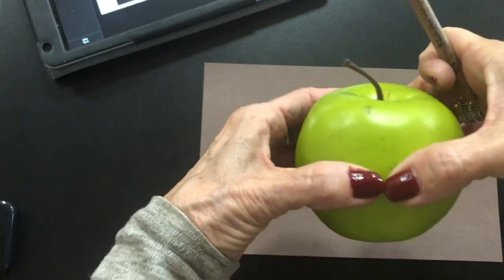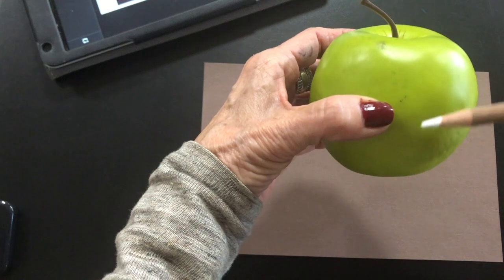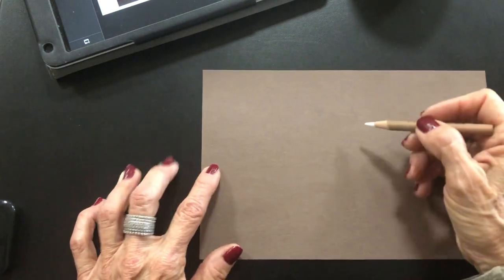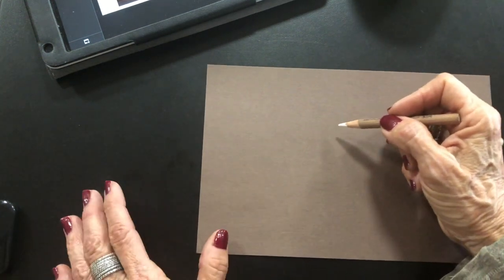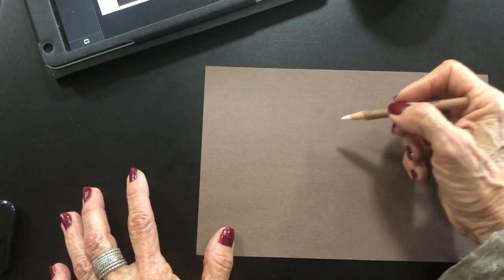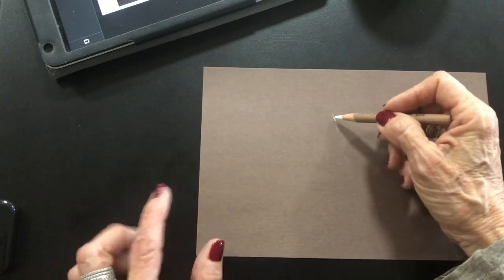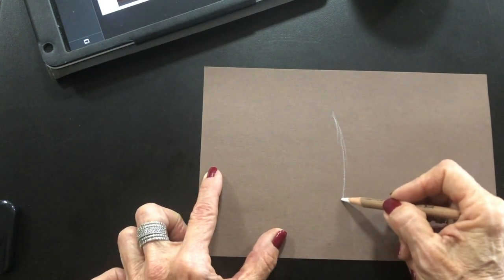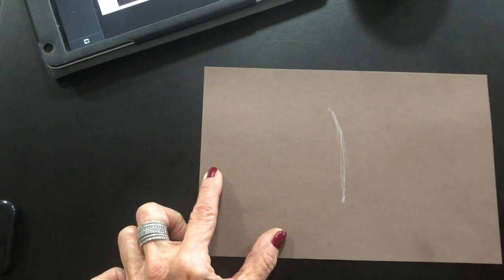So we're going to start by drawing the stem, which is, in this case, it kind of curls a little bit on the top, and then I'm just going to curve it a bit to the bottom. So I'm going to start by drawing, and I'm using a white pencil because it will be easier to see on this paper. You can do regular pencil if you don't have it, but it's just a little bit more difficult to see. I just kind of sketch it because this is going to be finished when we do the color.